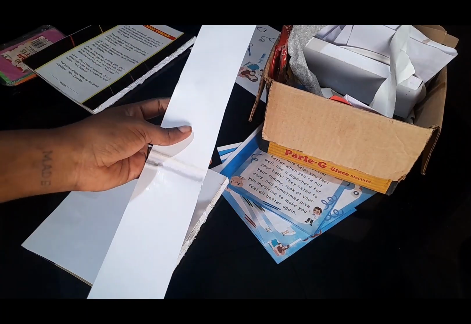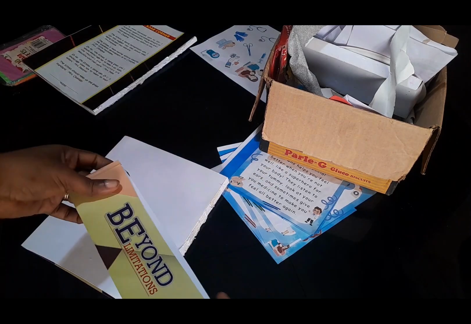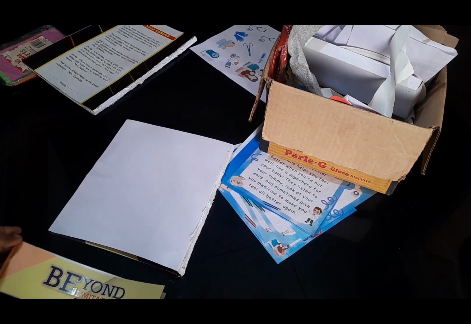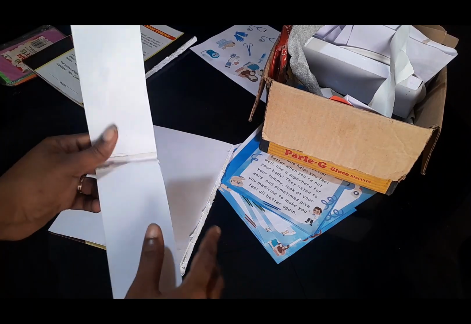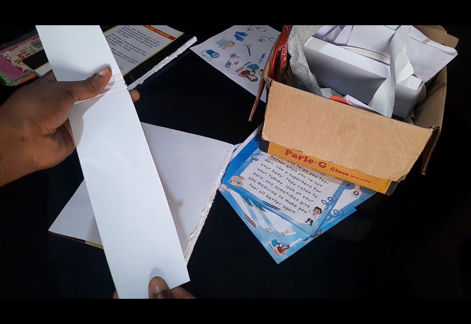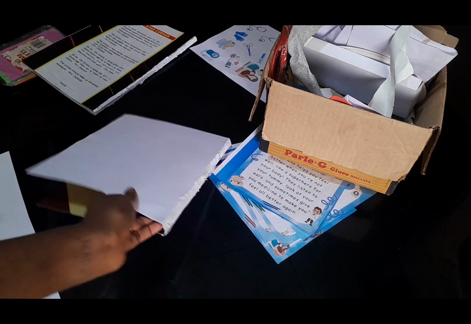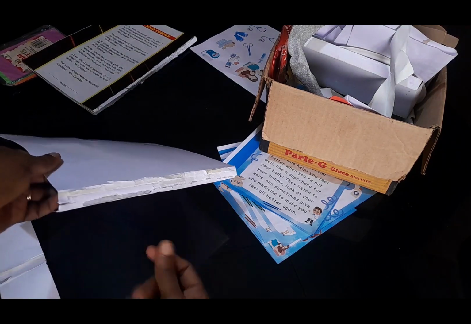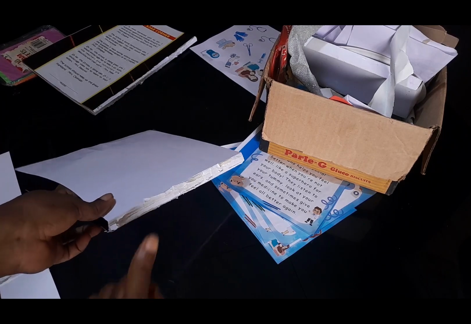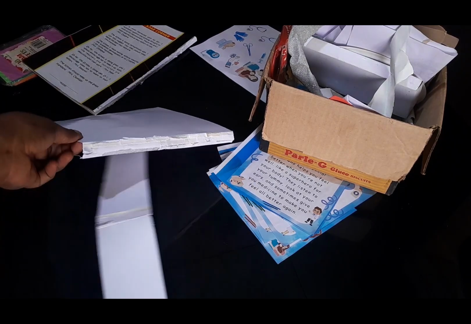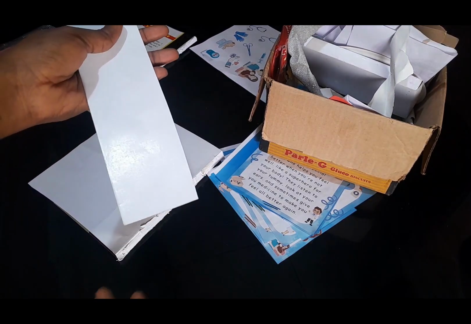I'm going to use this other part that I cut off, which is the remaining part of the magazine. I want to use this part as well, so I'm going to cut off this one and put it here to make it stronger, just so that it will have a bit of grip to it. And yeah.